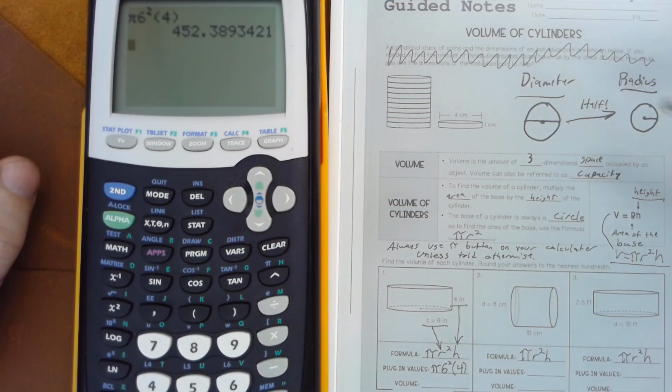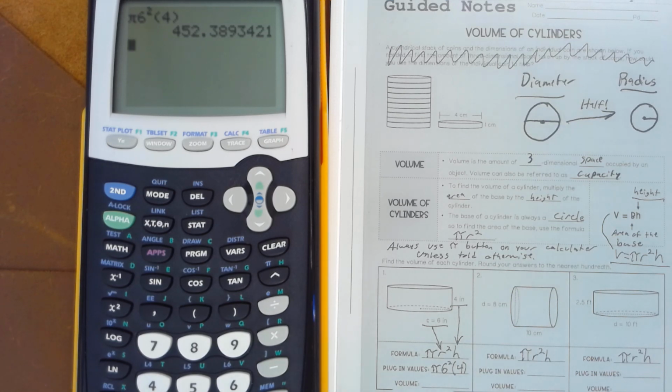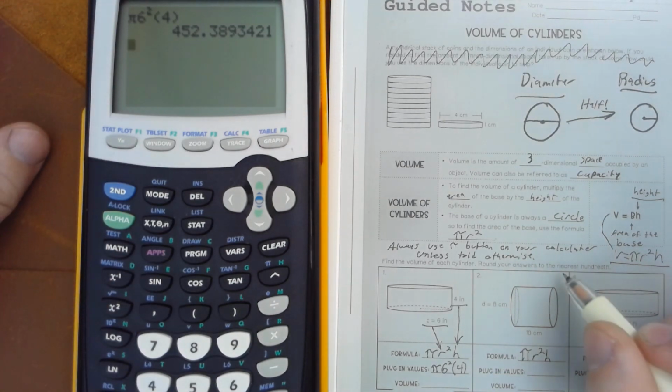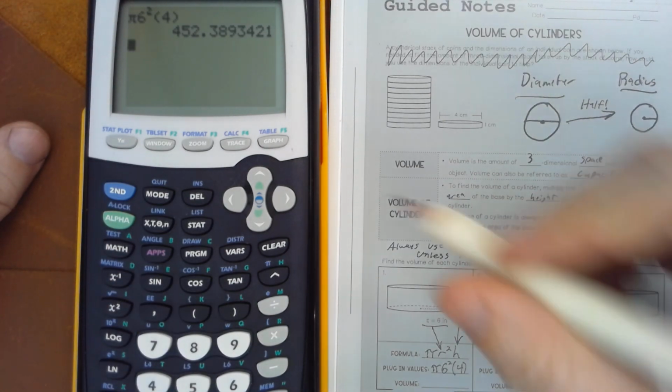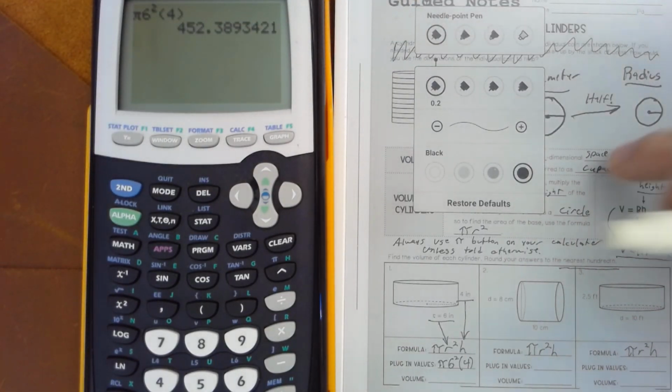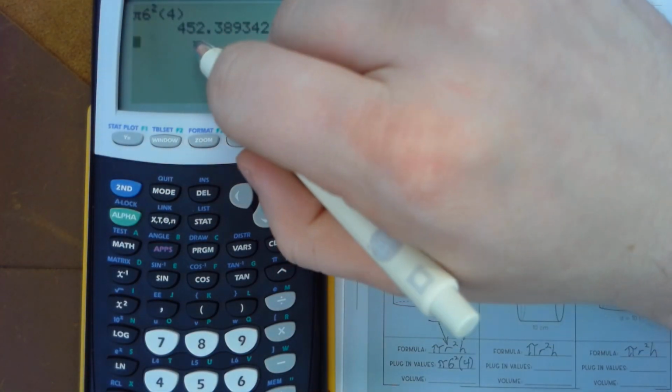Now, most of the time when you go to do these problems, you will get an insanely long decimal. That is because pi is an irrational number, and we're multiplying it, so we're going to end up with another irrational number. The directions are to round to the nearest hundredth. So your hundredth is going to be your second decimal place.